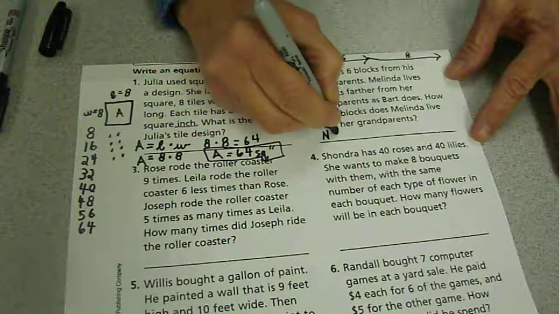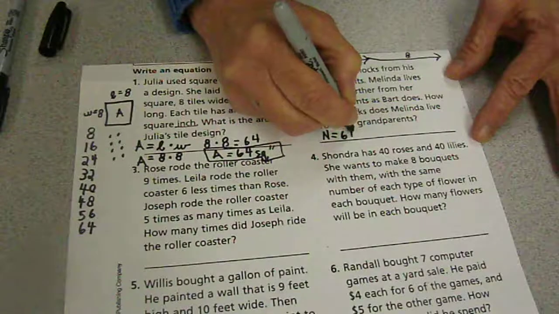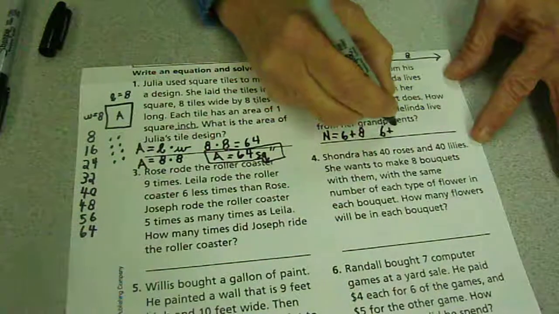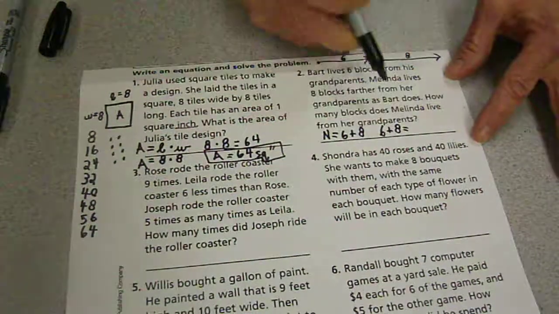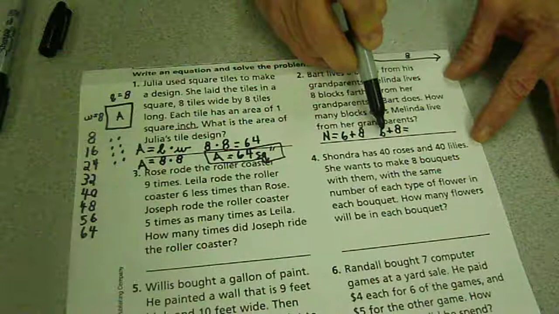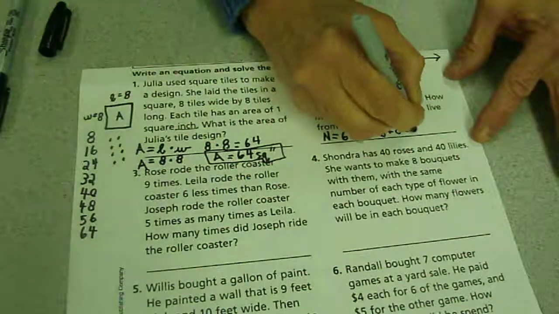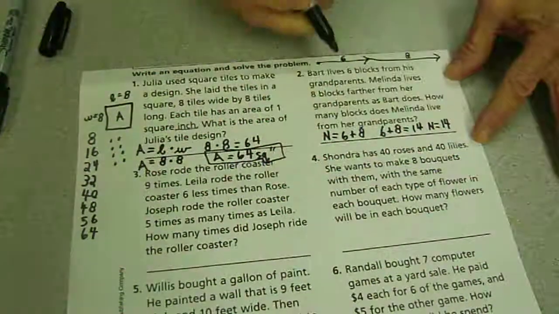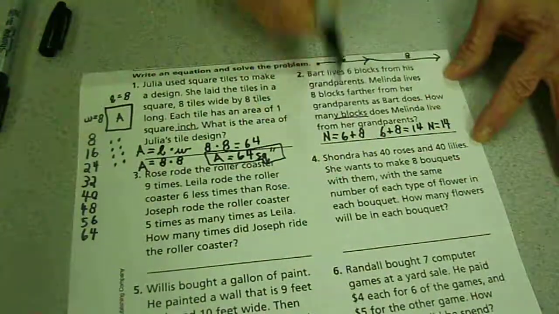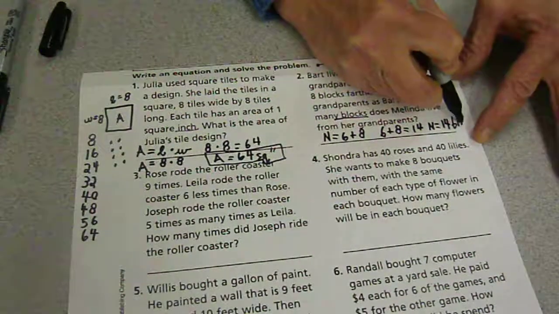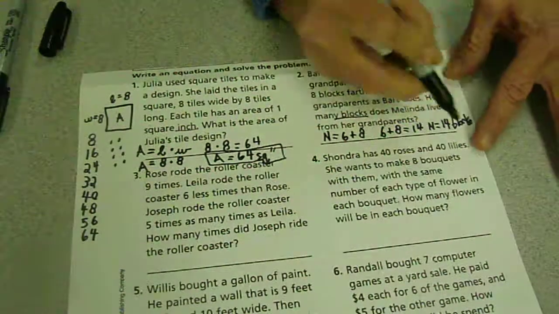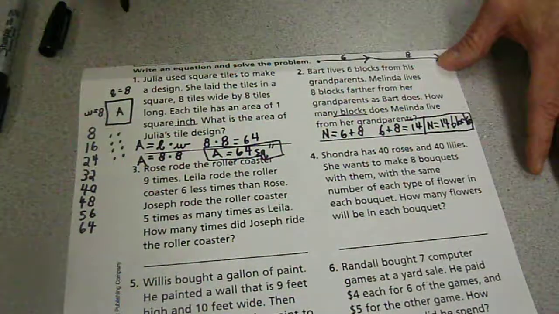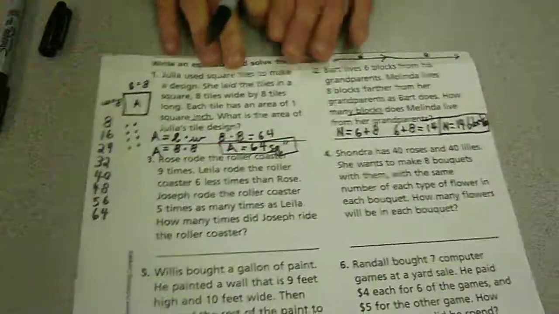So n equals 6 plus 8. 6 plus 8 equals, I start with my larger number, 8, 9, 10, 11, 12, 13, 14. So n equals 14. How many blocks? 14 blocks. And I box my answer. So here's an addition problem.